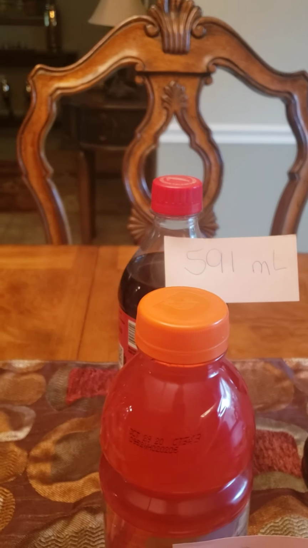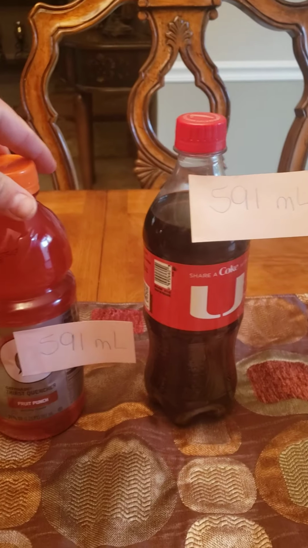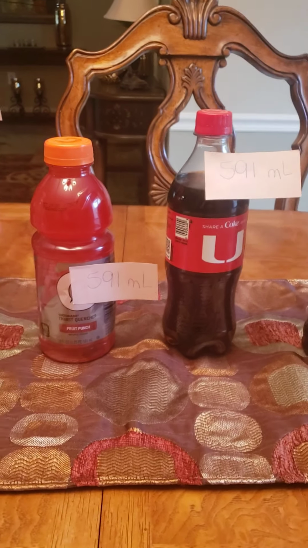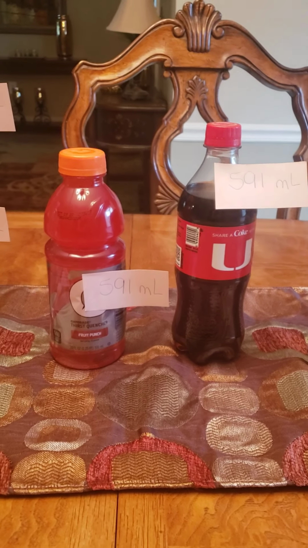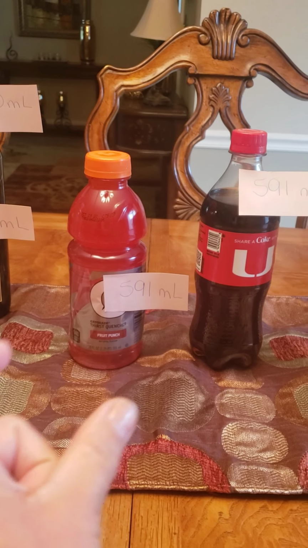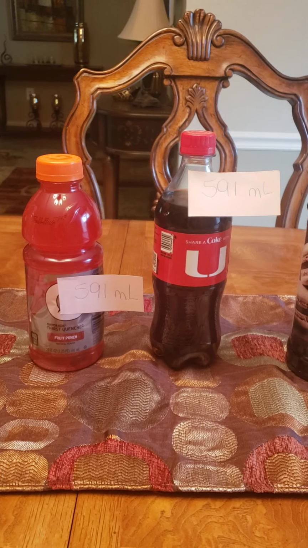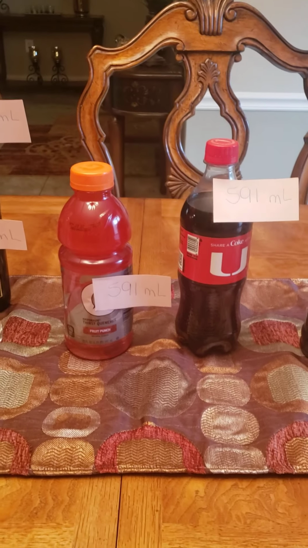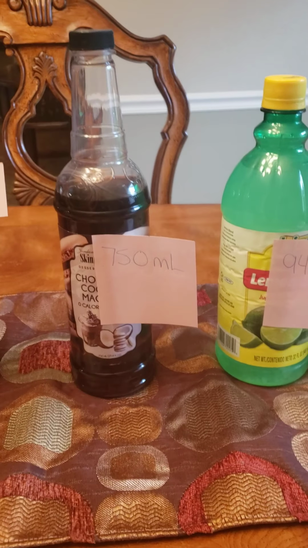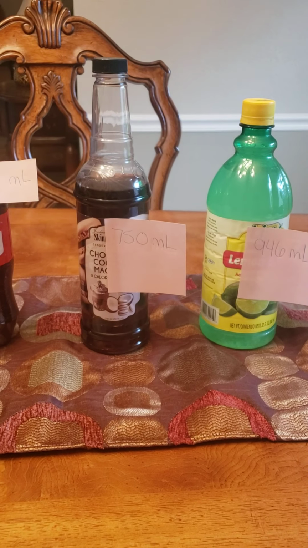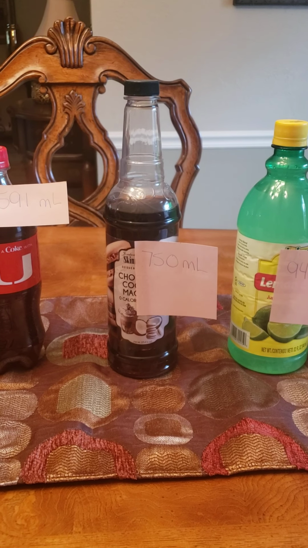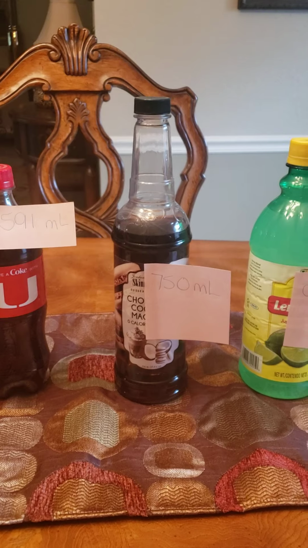And here's another example of how the same exact liquid can look different. Of course, the Gatorade is shorter, not much, but I would say about an inch, but it's thicker, it's wider, so it's taking more in there. Those are both 591. Over here, this is something that you put in your coffee to make it taste good. We've gotten up to 750. So we're very close to 1,000 if this entire thing was filled up.